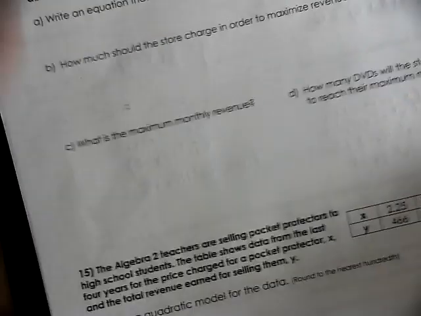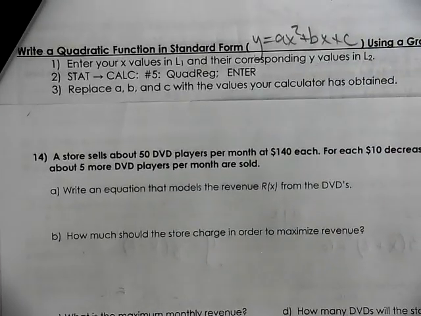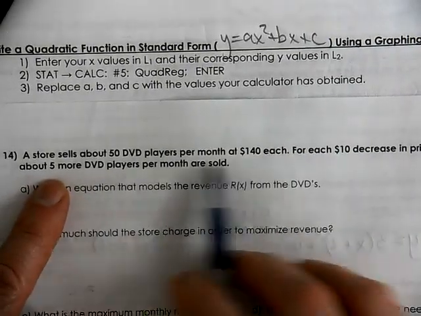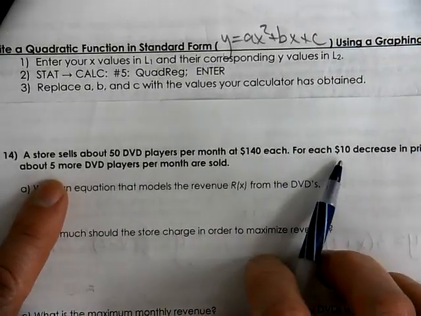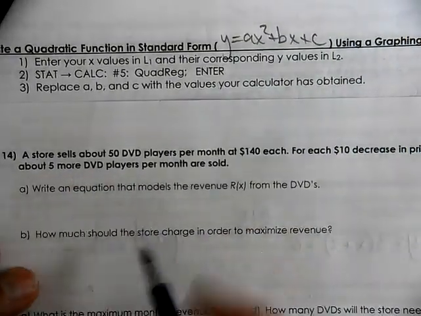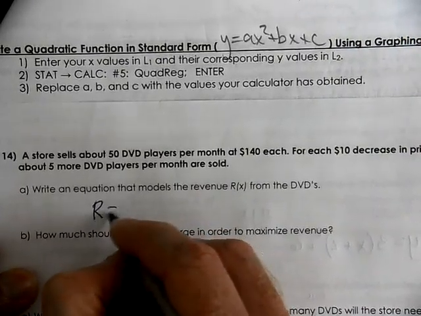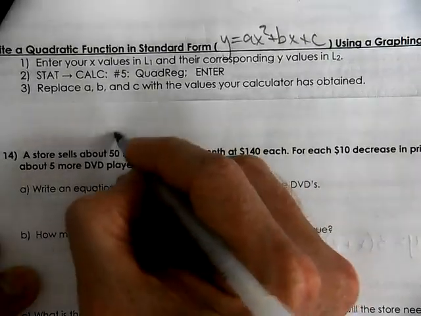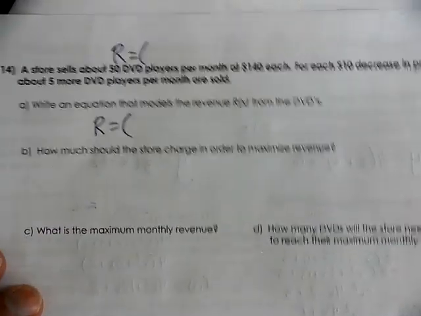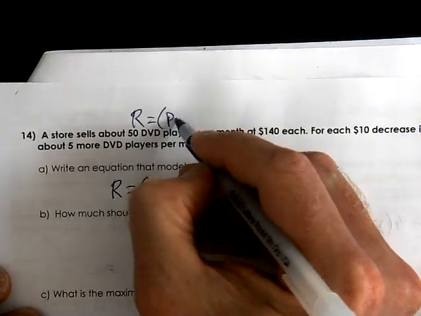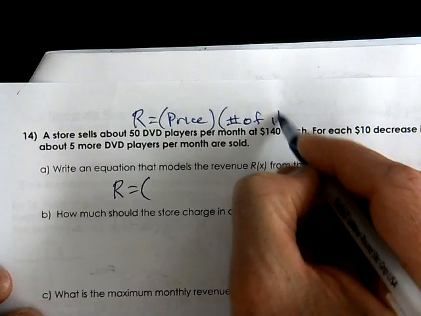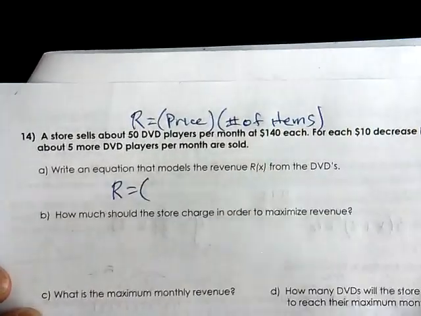On the flip side, we're doing a revenue question. The store sells 50 DVDs at $140 each. For each $10 decrease, we're going to sell more DVDs. So we know that revenue equals the price times the number of items. That's the formula we're using.